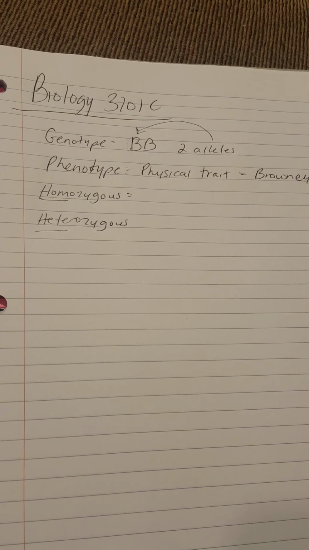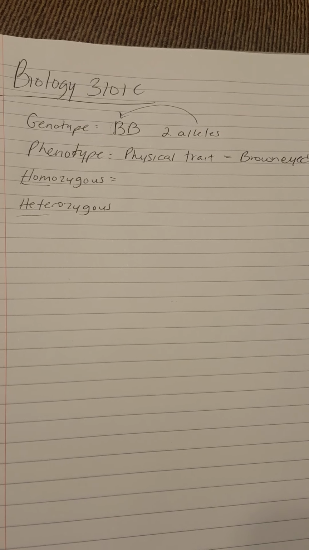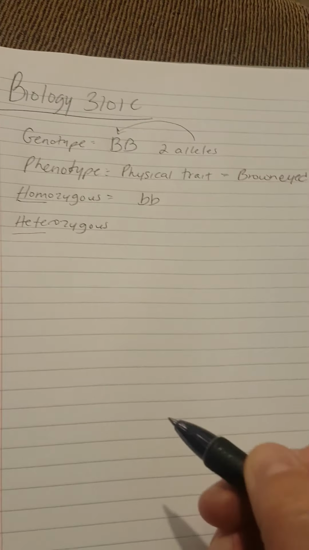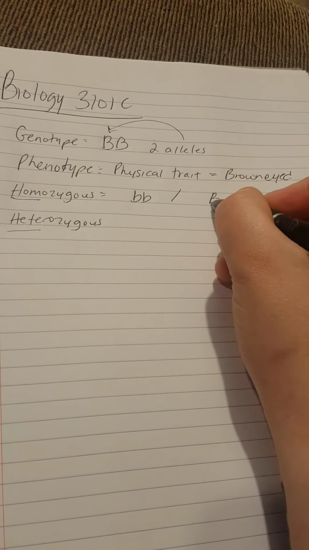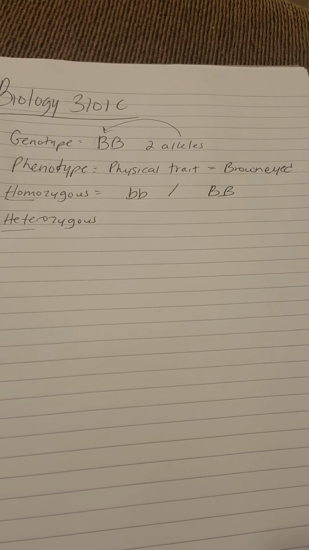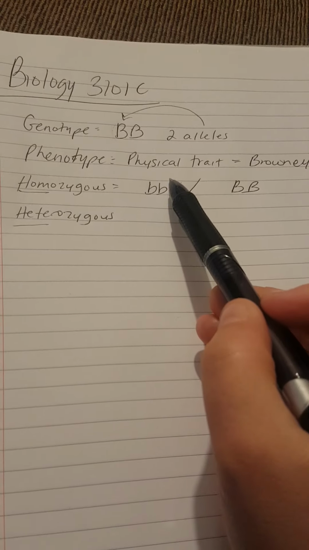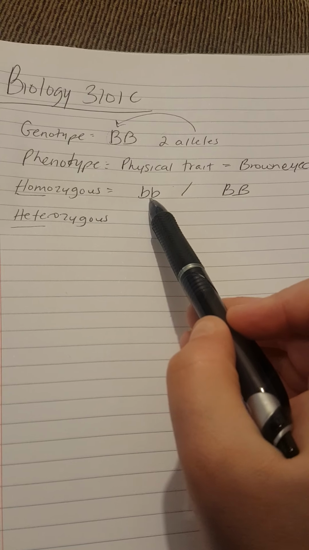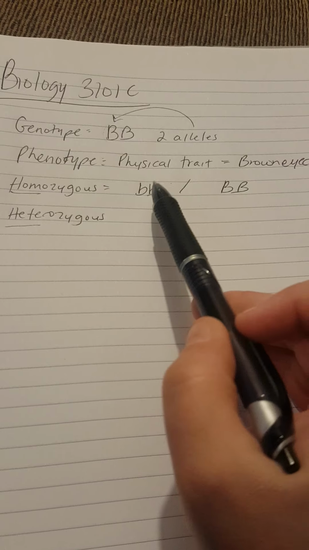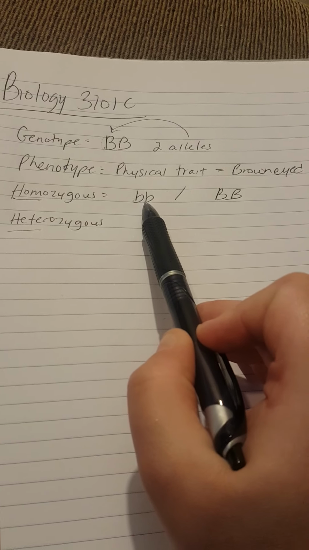So in a homozygous individual, their genotype has two identical letters. So it would be something like this: two little b's or two big B's. You're going to see two of the same either way, whether it's homozygous recessive, because recessive are given the smaller case letters because they tend to hide. So this would be a homozygous recessive.